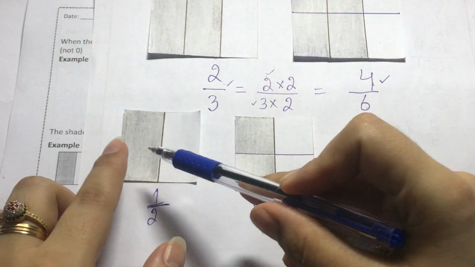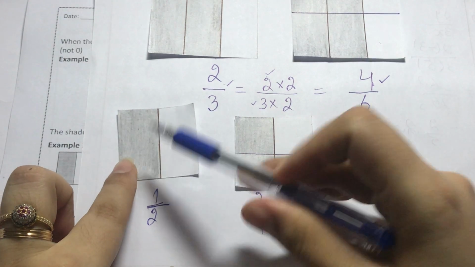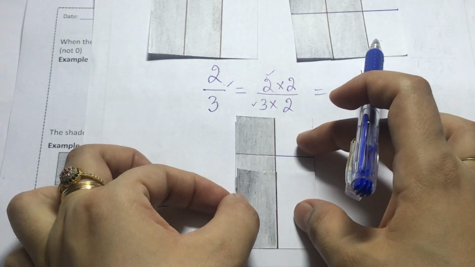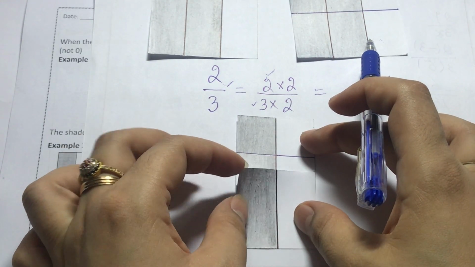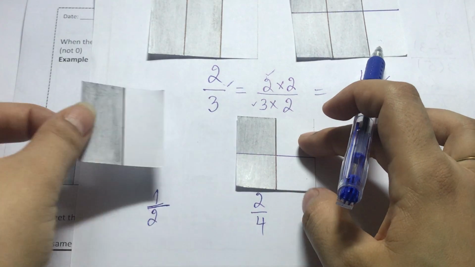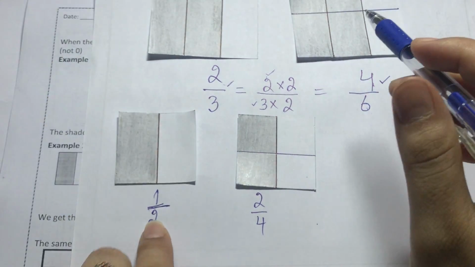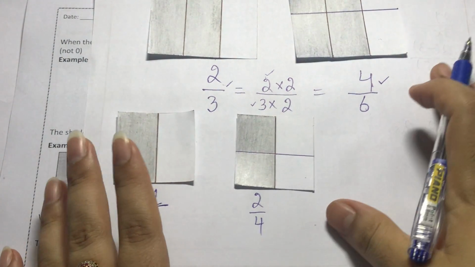Now you can see the shaded area is same, right? The shaded area of both the shapes is equal, right? That means 2 over 4 is the equivalent fraction of 1 over 2.